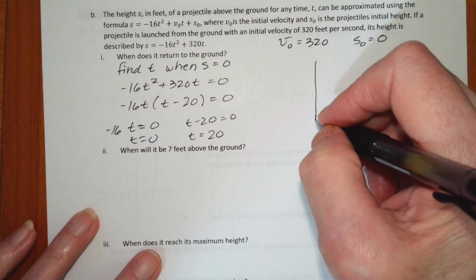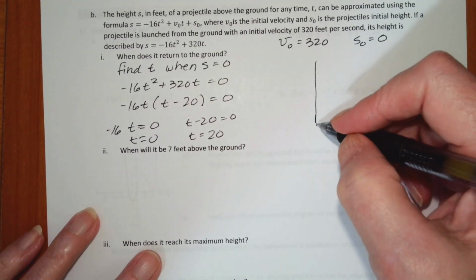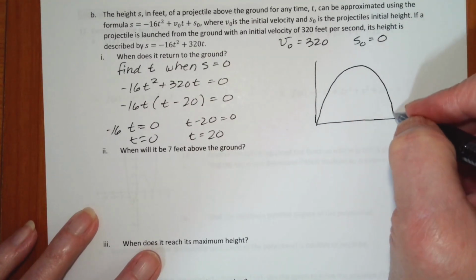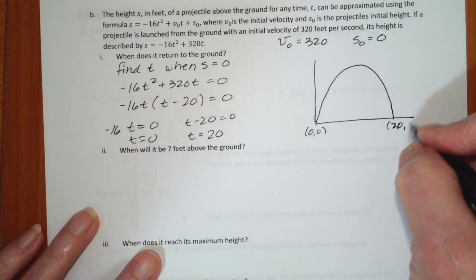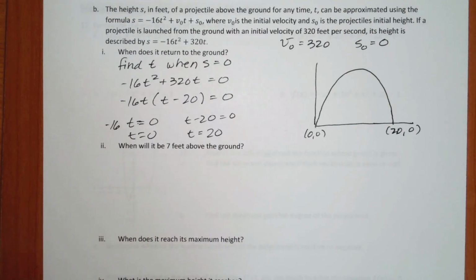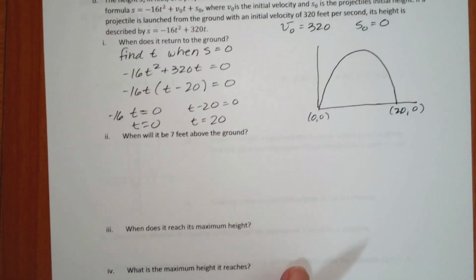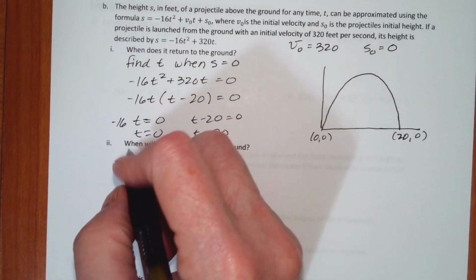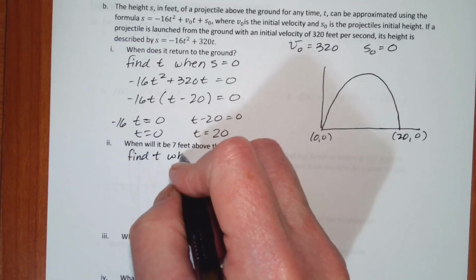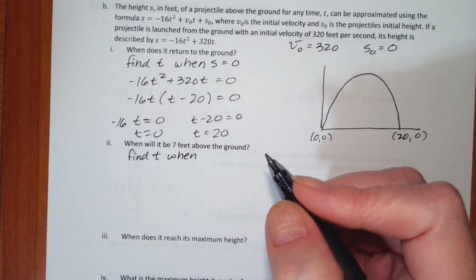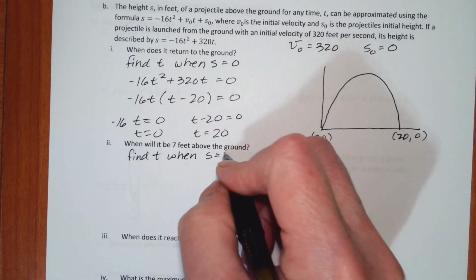So what that means here is if I've got a graph, my projectile goes up and comes back down. This is 0, 0. This is 20, 0. When will it be 7 feet above the ground? That means find t when s equals 7.